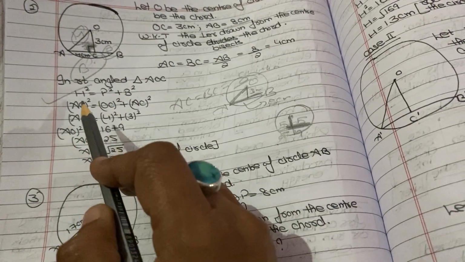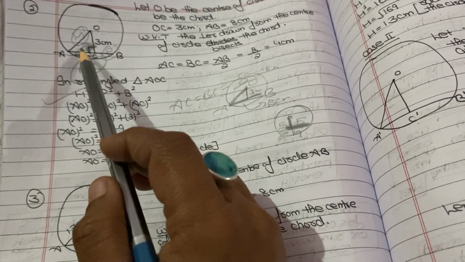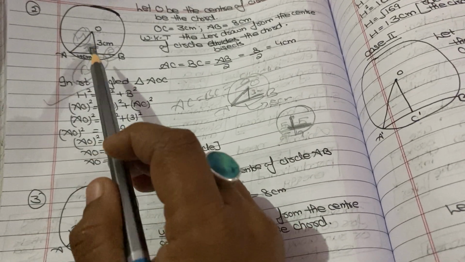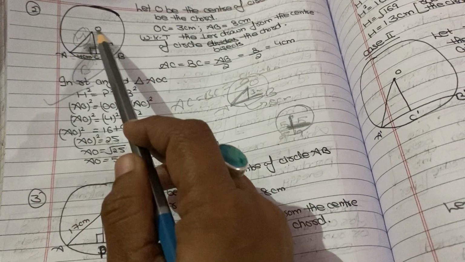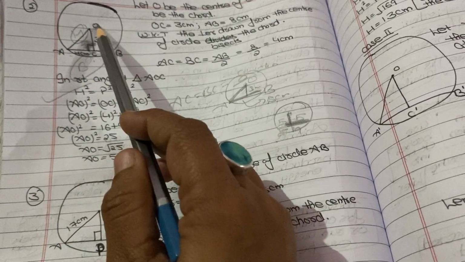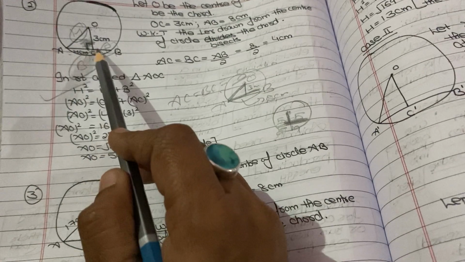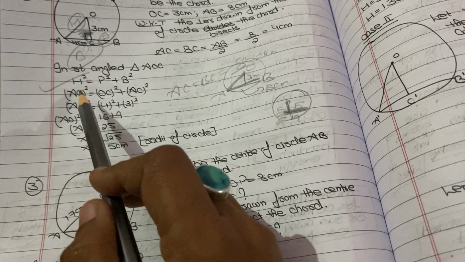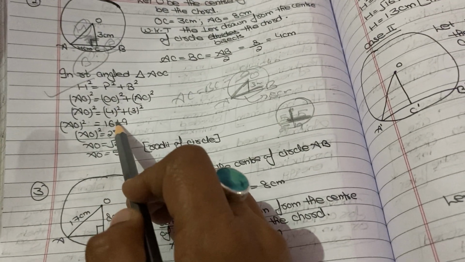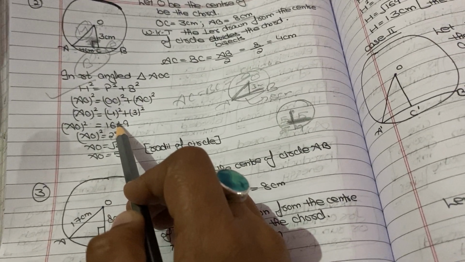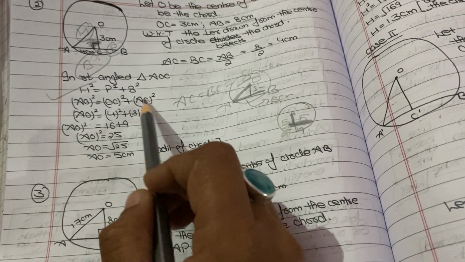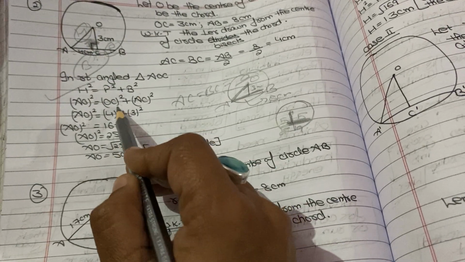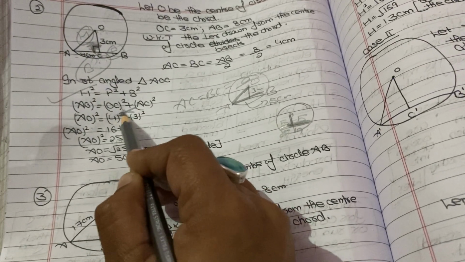Hypotenuse is AO square. Perpendicular is OC square. Base is AC square. By applying Pythagoras theorem, I have AO square as it is. OC's value is 3 and AC's value is 4.